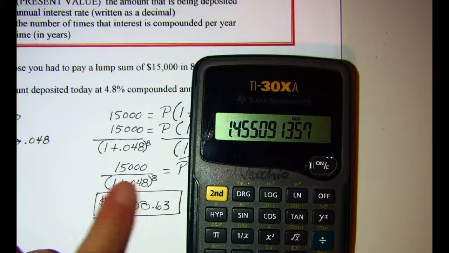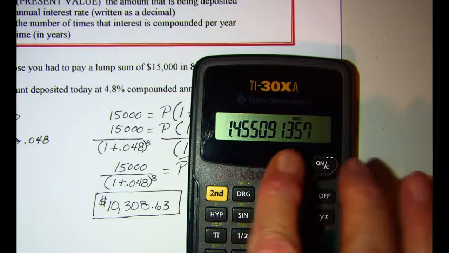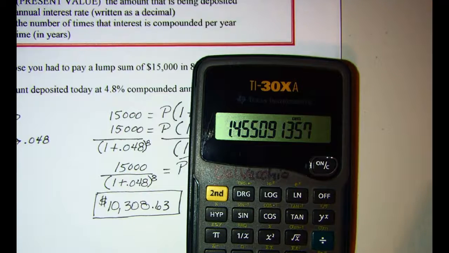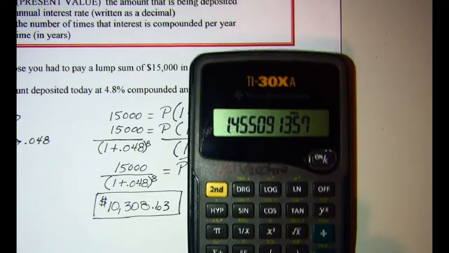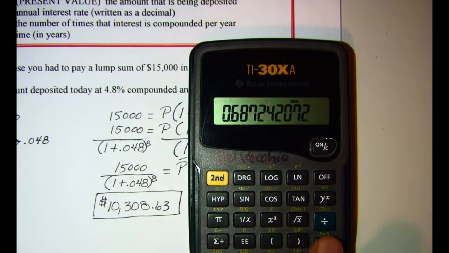So in order to write this in the denominator for this calculator, I can press my 1 over x button, which will put it 1 over this number, which is what it actually is, and then I could multiply that by 15,000. So let me do that first, and then I'll show you another way in case you can't remember that one. So if I hit the 1 over x button, that will turn that into the reciprocal, and then multiply by 15,000.